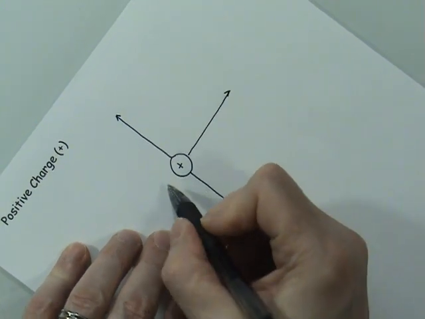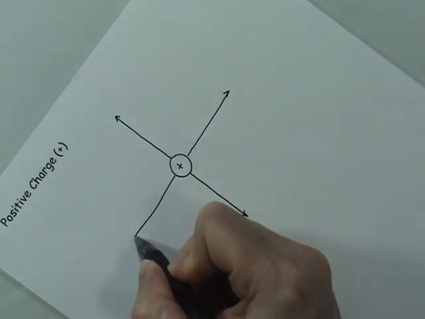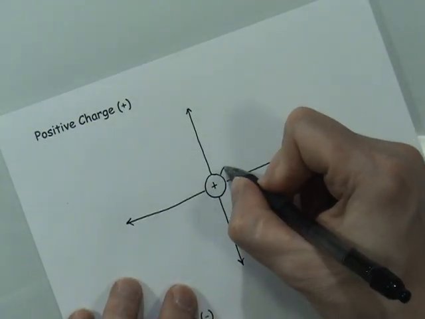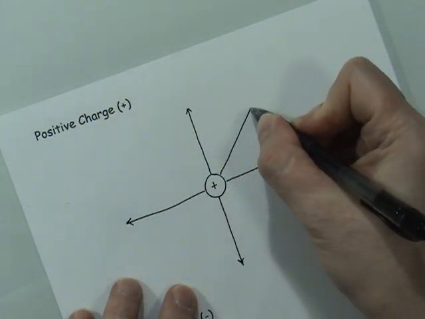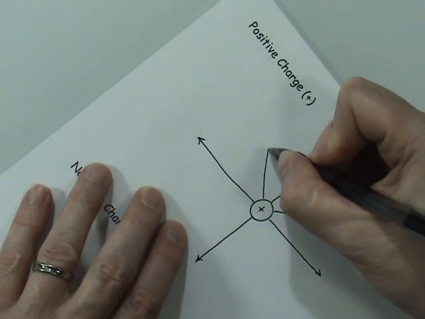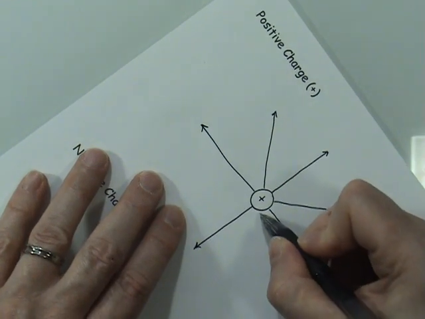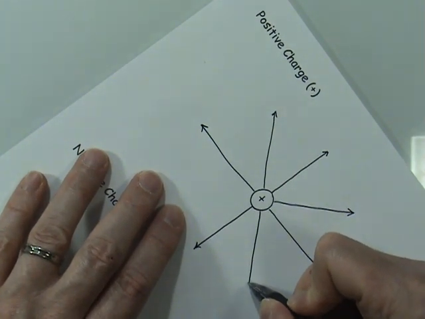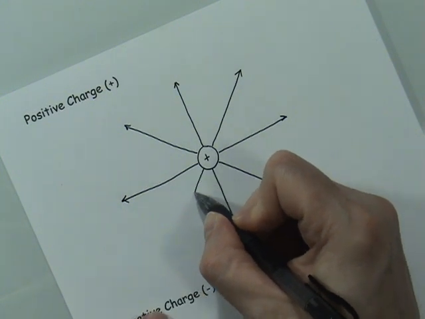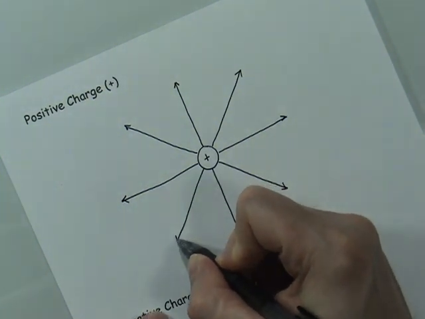Now we can draw as many or as few field lines as we want to, but of course the more lines that I draw on this object, the larger I'm saying that the charge is. More lines equals more charge. More lines equals more electric field strength. So in this way of modeling the electric field, we're not looking at the length of the arrows as a way of modeling what is the strength of the field. We're looking at how many lines are there.